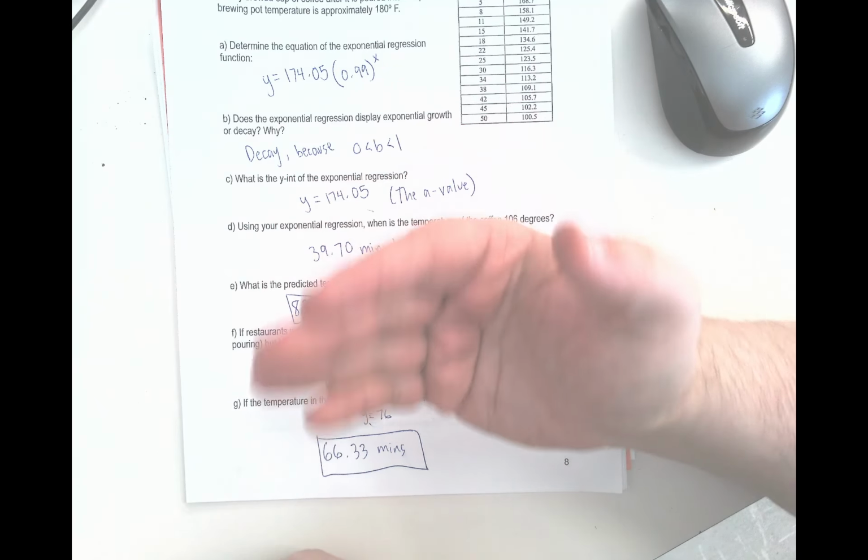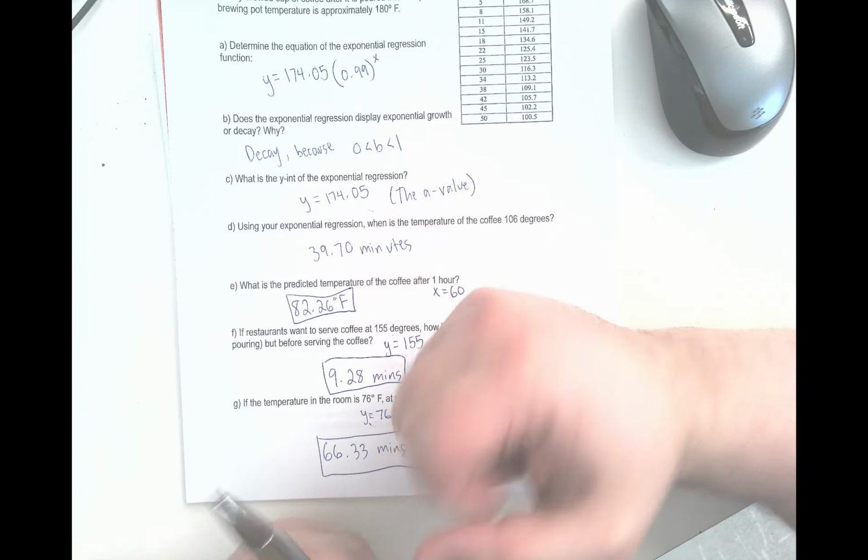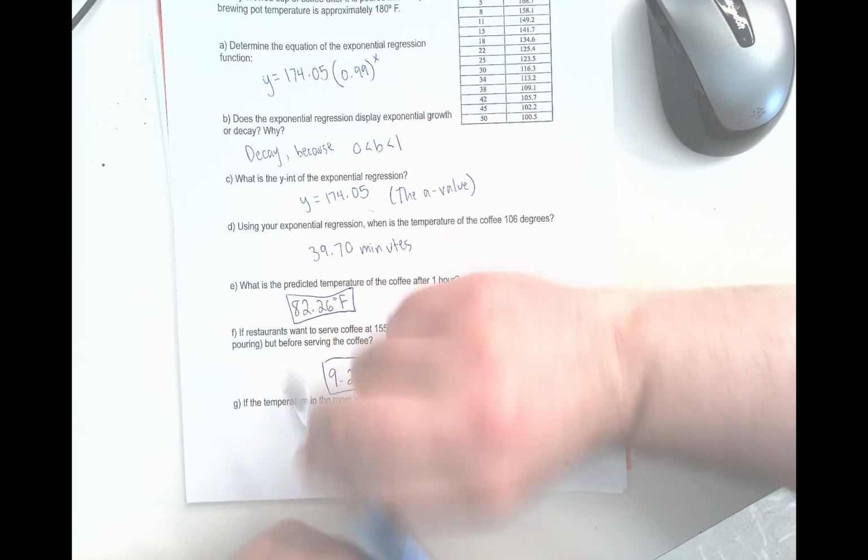And that's pretty much all there is for exponential regression. So enter your table of values. Don't forget your y1 equals a b to the x1 equation, and then just make sure that you feel comfortable answering the follow-up questions.